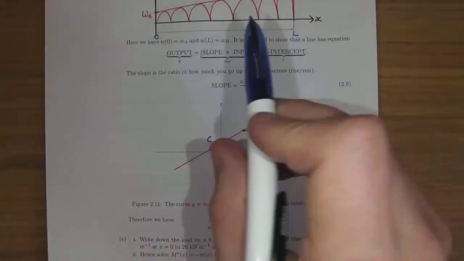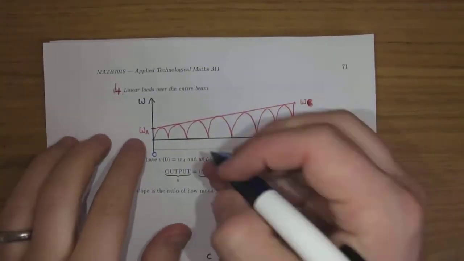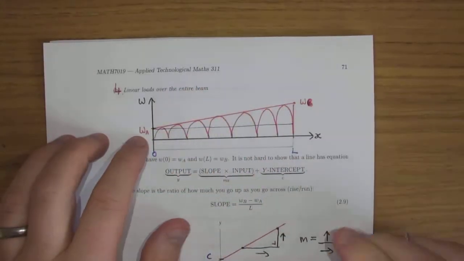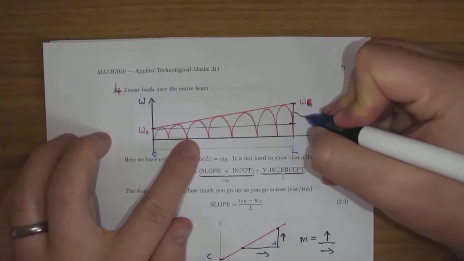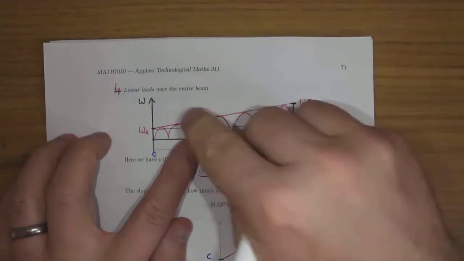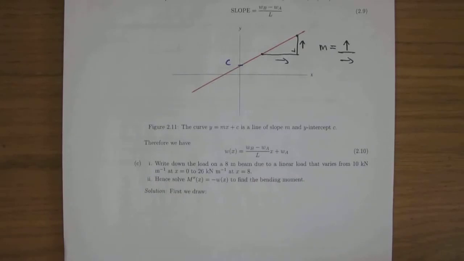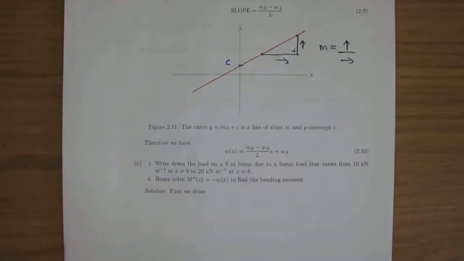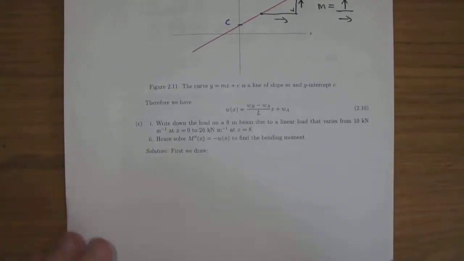So you just do the same thing here. Typically you'll go between this point, let me show you, take this point and this point. The run is going to be the length of the beam, and the rise here will be, say, WB minus WA, which could be negative if it goes down, you see. So that's the slope. Therefore you have this formula here. Now, I wouldn't recommend that you use this particular formula. I recommend you just work it out in terms of y equals mx plus c. Okay, so let's look at this example here.